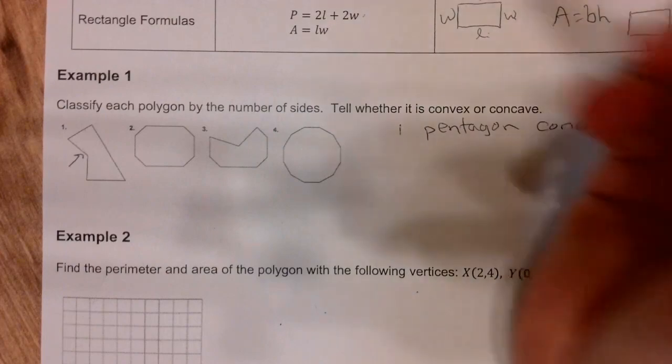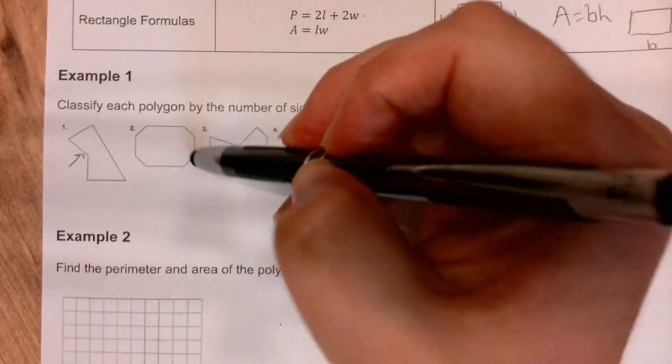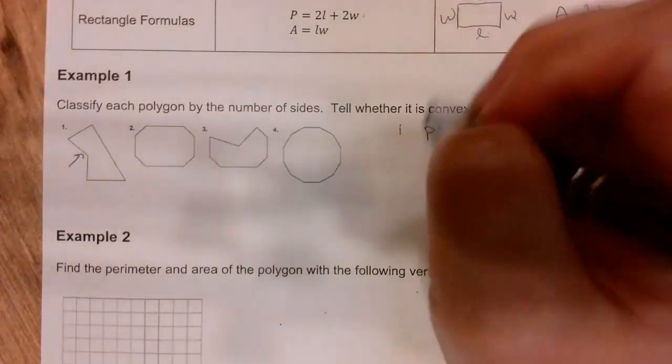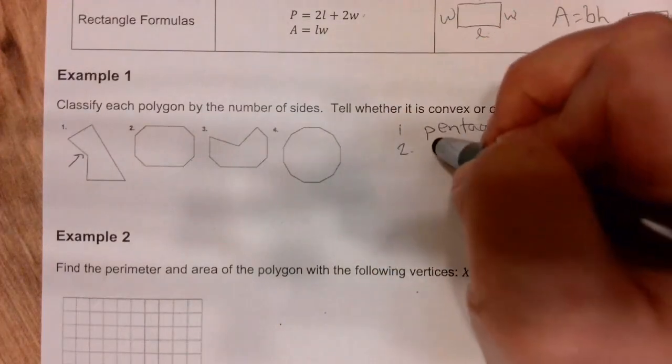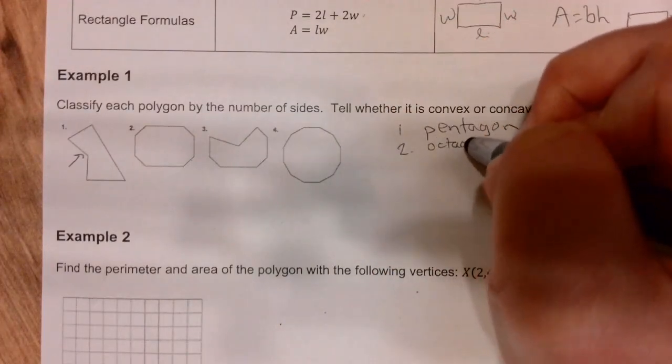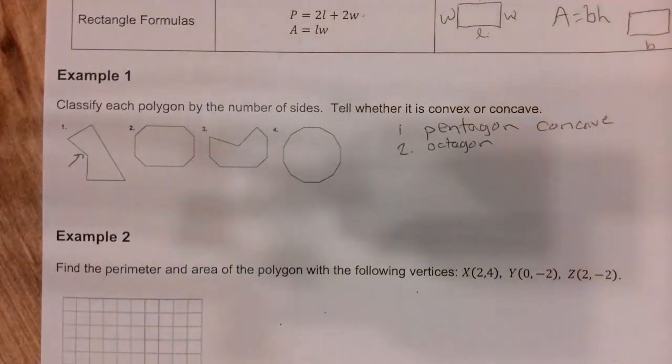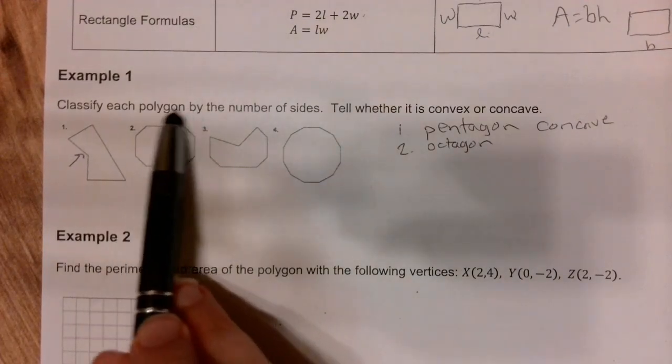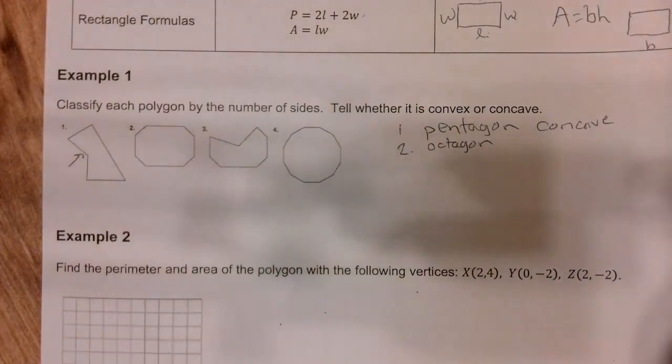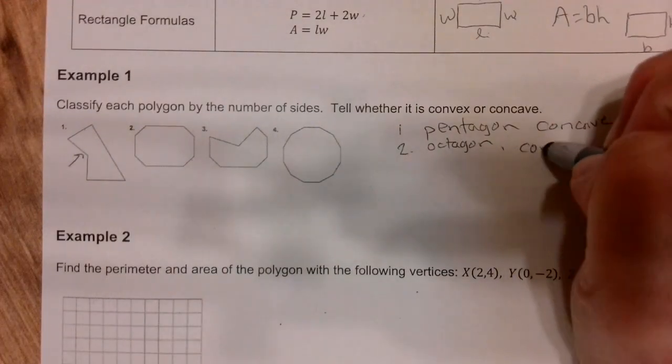Number 2, how many sides does it have? 1, 2, 3, 4, 5, 6, 7, 8. 8 sides. Octagon. Does it go in anywhere instead of out? Are there any cave-ins in this shape? There aren't. It's kind of more circular shaped. This is convex.